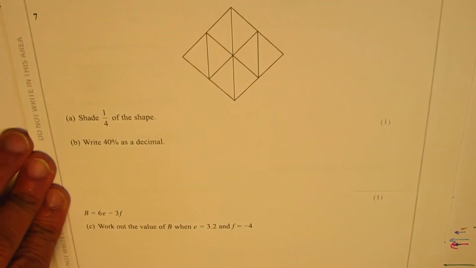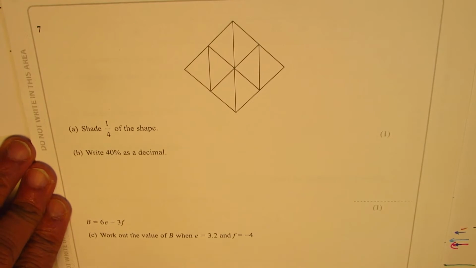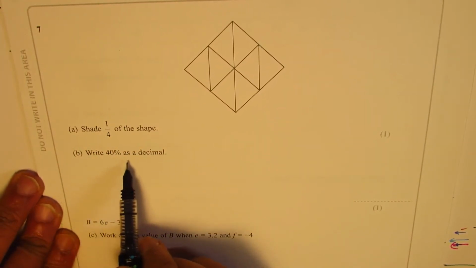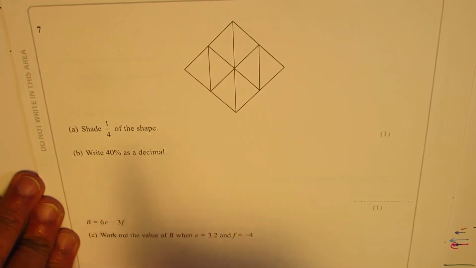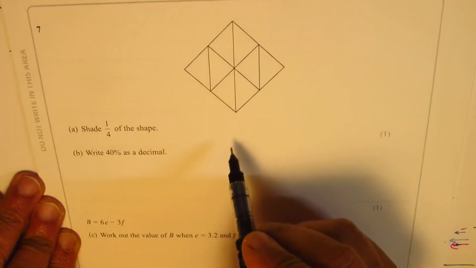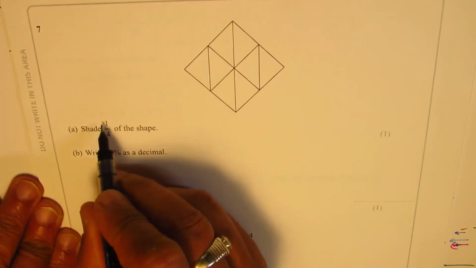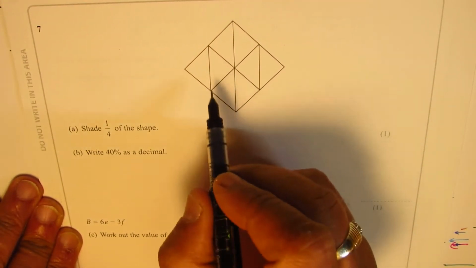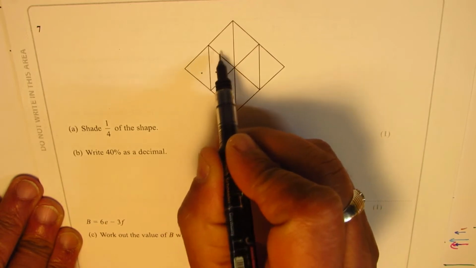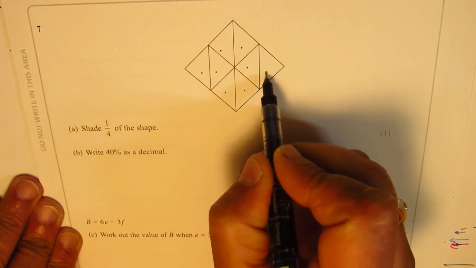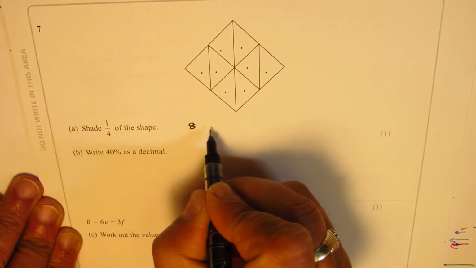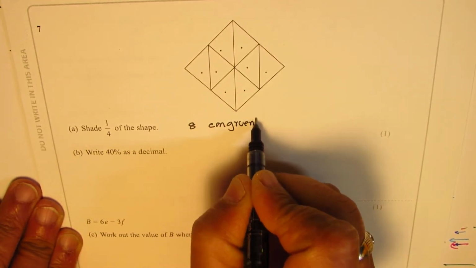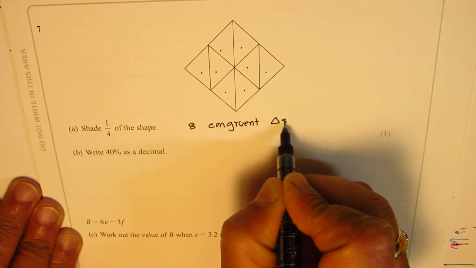Question number 7. Shade 1/4 of the shape. Write 40% as a decimal. First we need to shade 1/4. 1/4 means 1 out of 4. So let's find how many triangles we have here. We have 1, 2, 3, 4, 5, 6, 7, 8. Now there are 8 congruent triangles, correct?